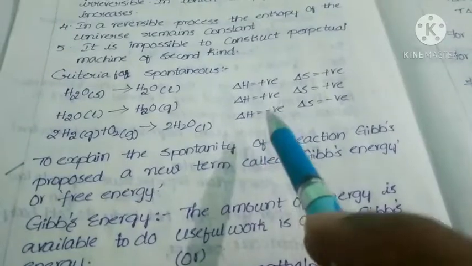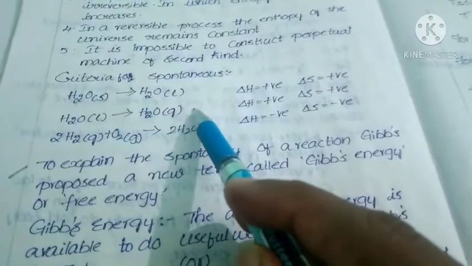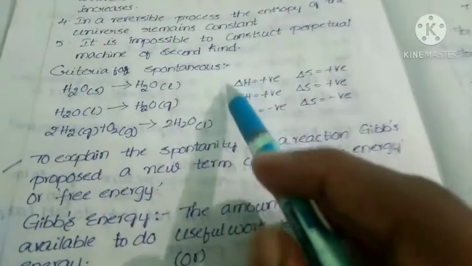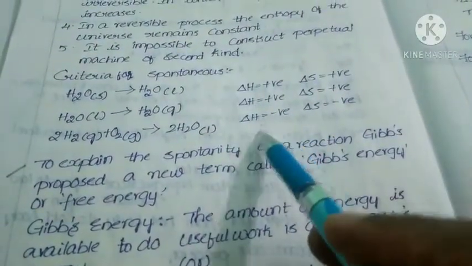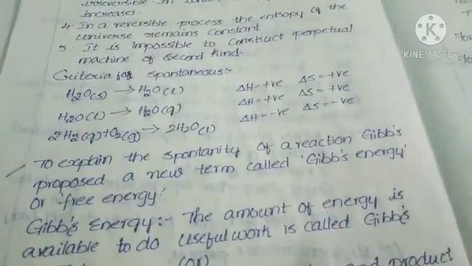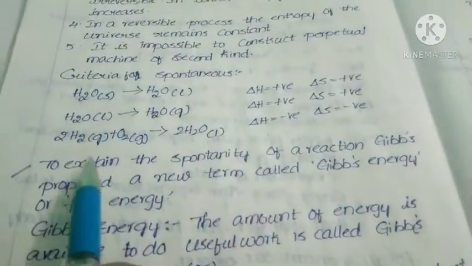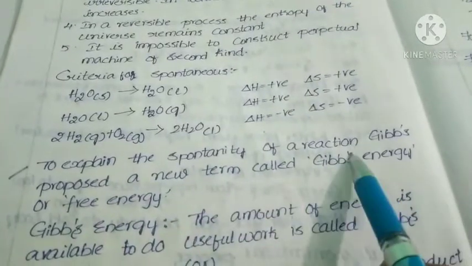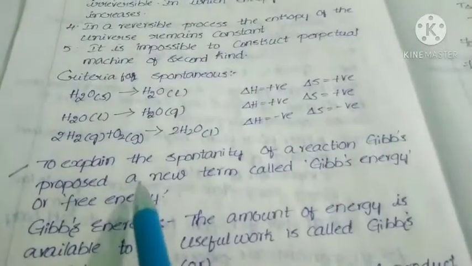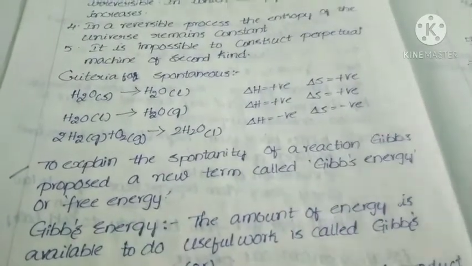I repeat that point, listen carefully. We can't say whether the reaction is spontaneous or not by using delta H and delta S, because in some spontaneous reactions delta H is positive, in some it is negative, and delta S is like that also. So we can't predict whether the reaction is spontaneous or not by using delta H and delta S. To explain the spontaneity of a reaction, the scientist Gibbs proposed a new term called Gibbs energy or free energy.